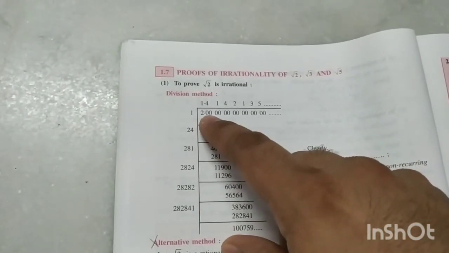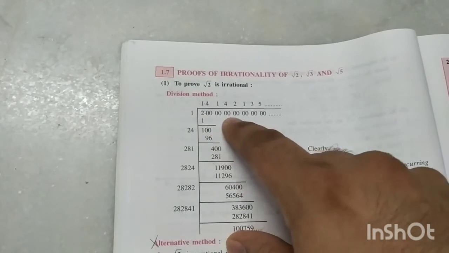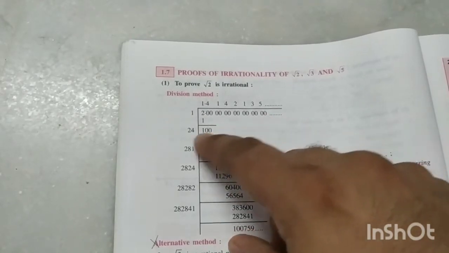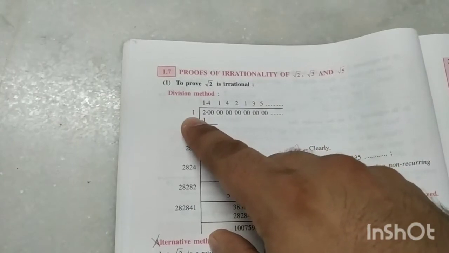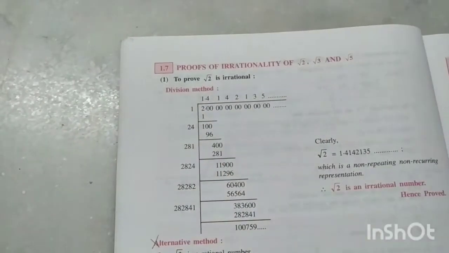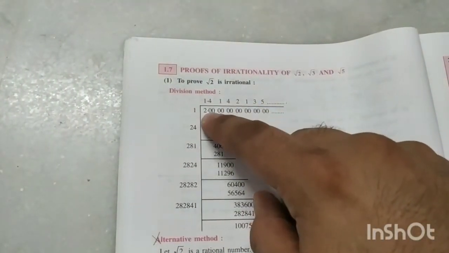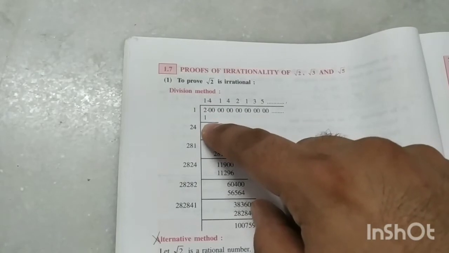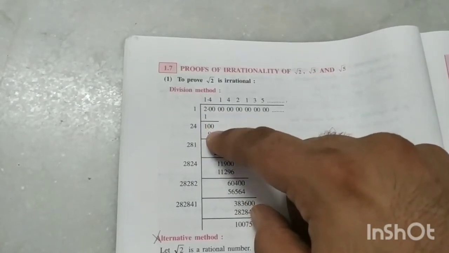So we put some decimal values and we put them in groups of 2 each. We start with a number here, 1, and whatever number we write here should be written here as well, such that the product of the 2 is less than or equal to it, but not more than that. Then we write the remainder, and then the entire group comes down.